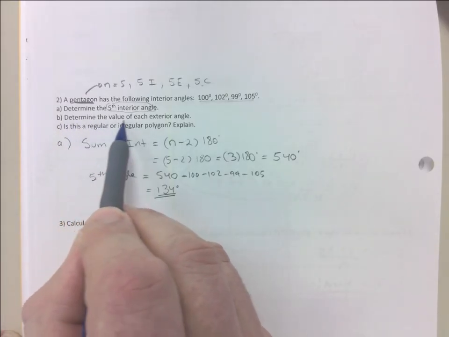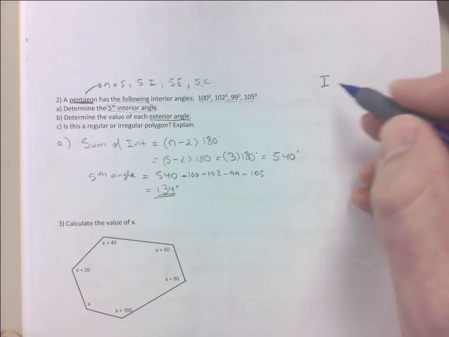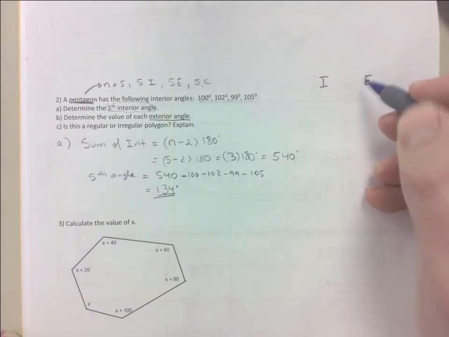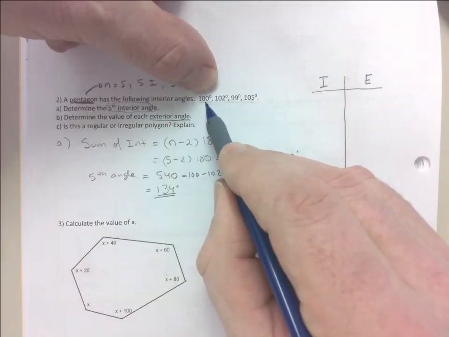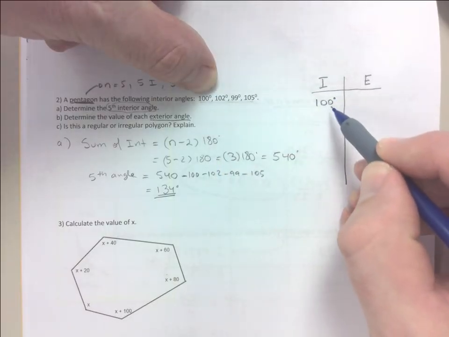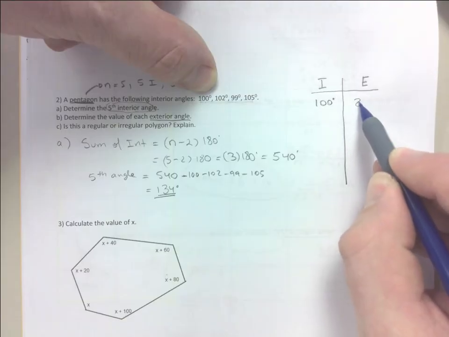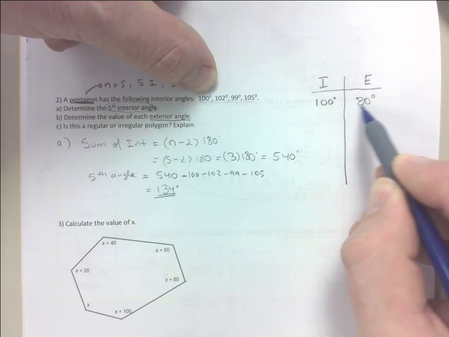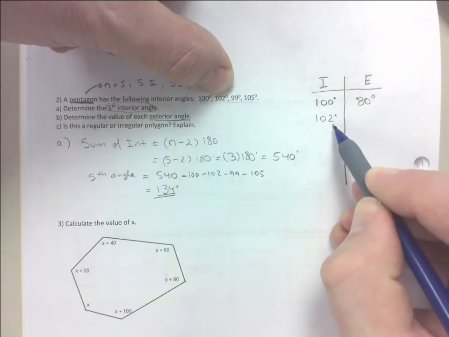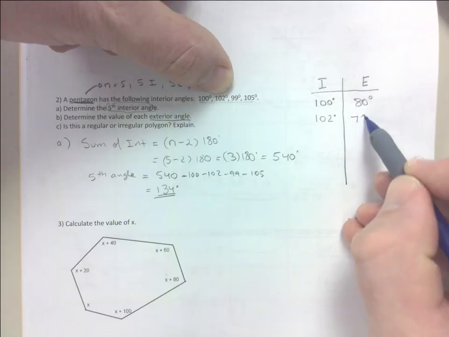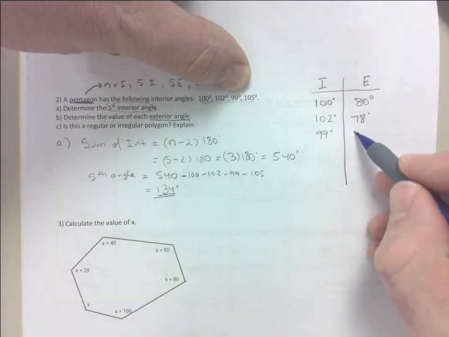B, determine the value of each what? Exterior angle. Can I do this? I will ask you to do this. Interior and exterior. Put them side by side. If you have 100 degrees as one of your interior angles, what will the exterior angle be at that corner? 80. Okay, because they add up to 180. If your angle is 102, then it will be 78, because they always need to add up to 180.